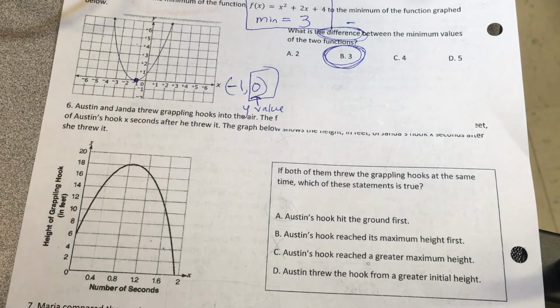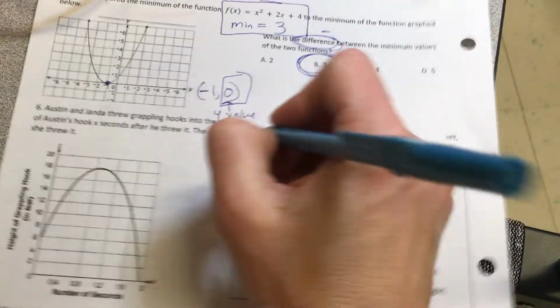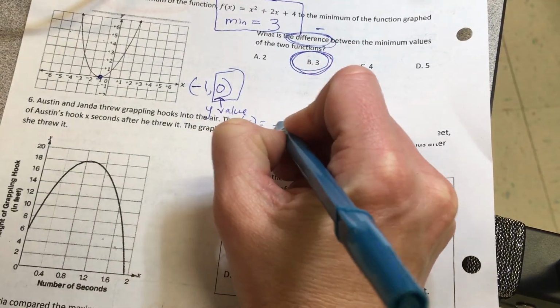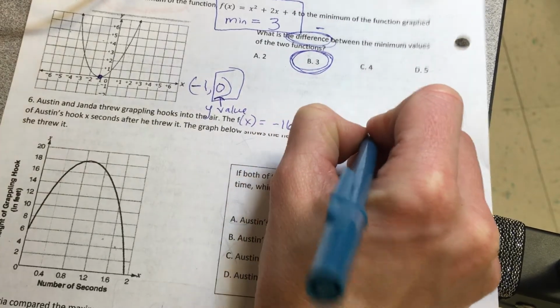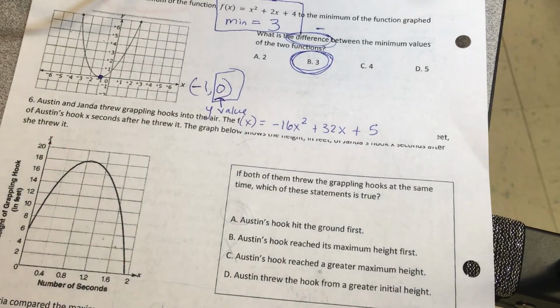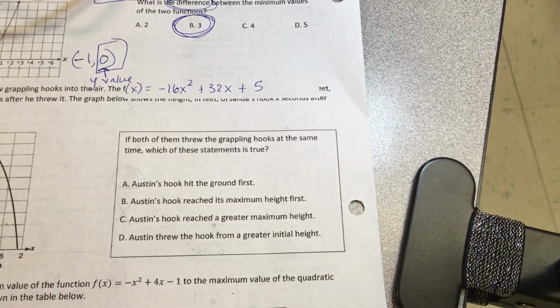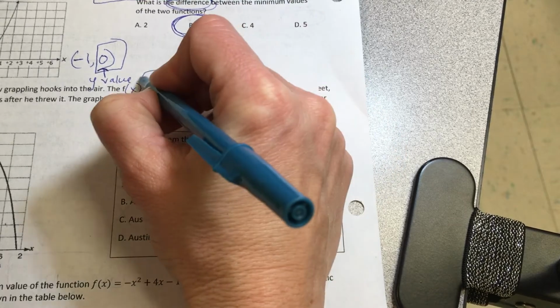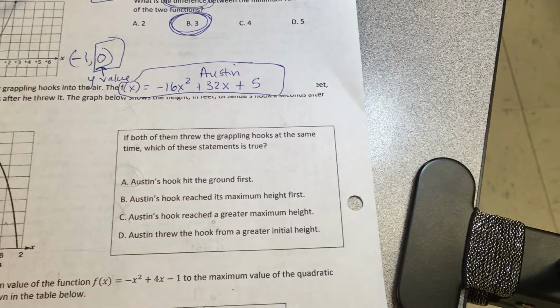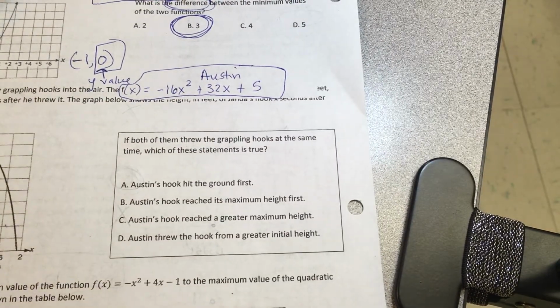All right, let's write that down. The function should be f of x equals negative 16x squared plus 32x plus 5. Yep. Here it is. Negative 16x squared plus 32x plus 5. And this is Austin's. Okay, that represents Austin's.